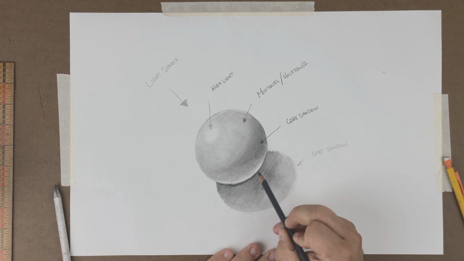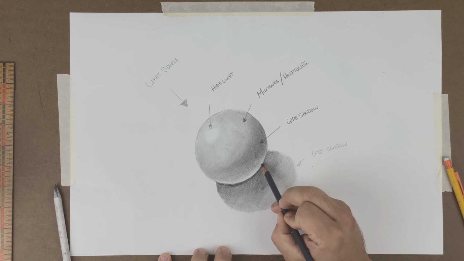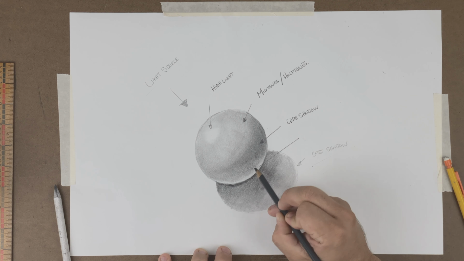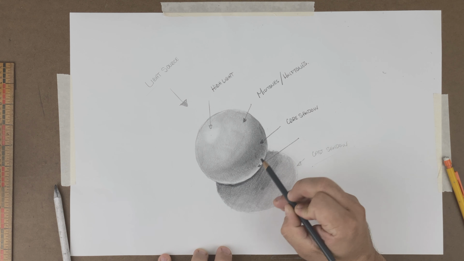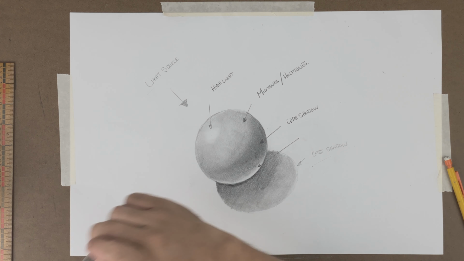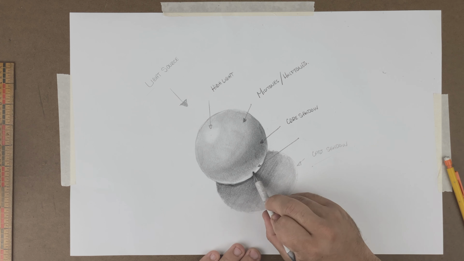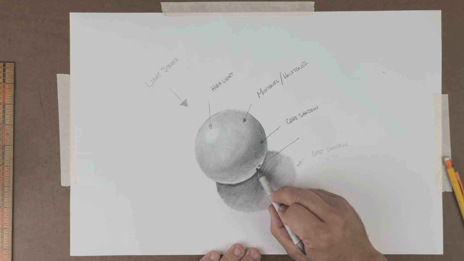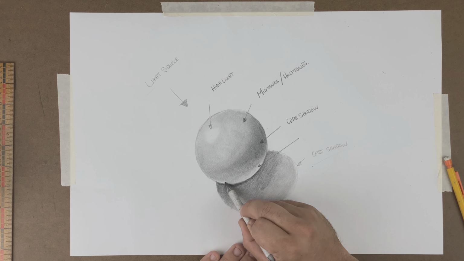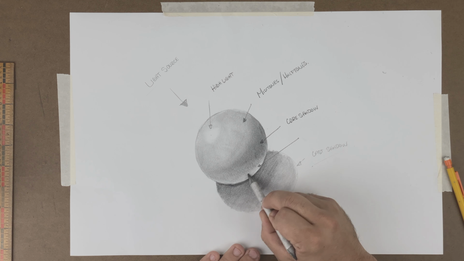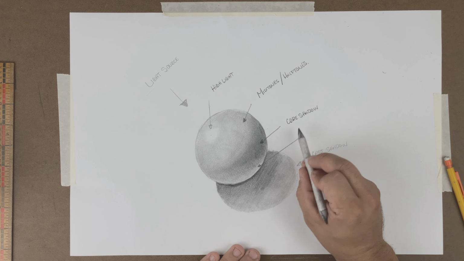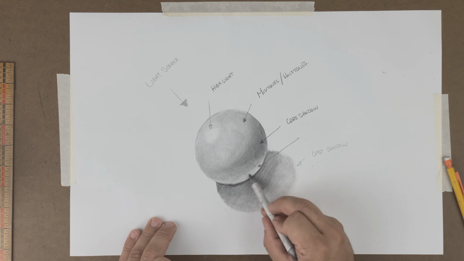And then lastly, what you're going to focus on is this bright spot right here. It's actually some light that is reflected off the table. And when you have light that is not coming from your light source directly, it's not your highlight, it is called reflected light, and you'll find that many objects will have some type of reflected light, depending on the surface that it's around or the surface that it's on.